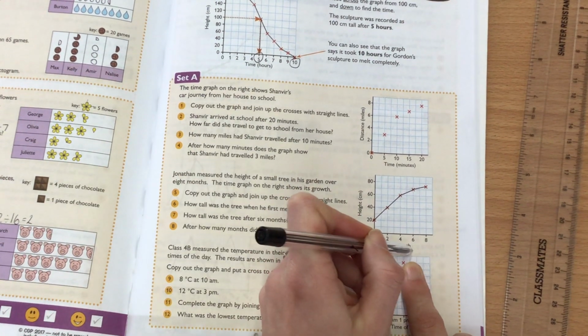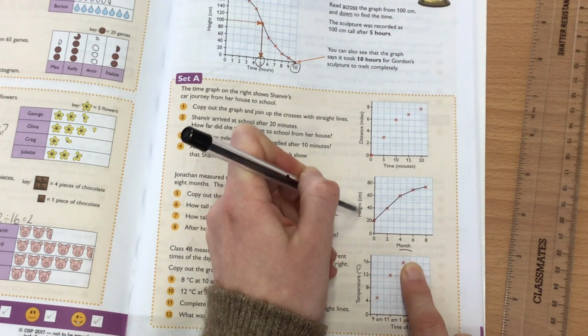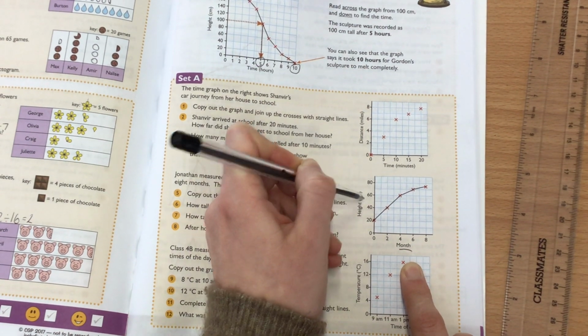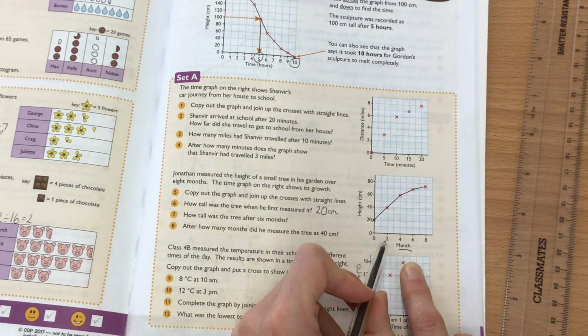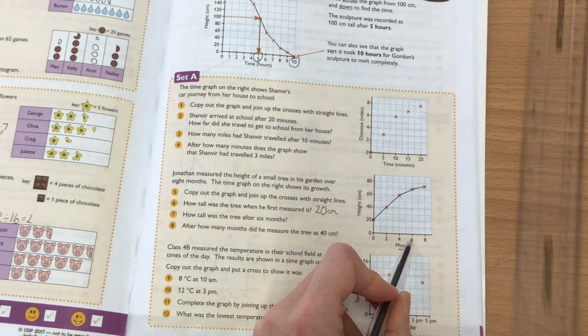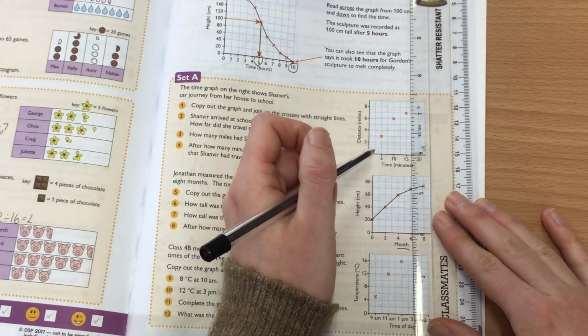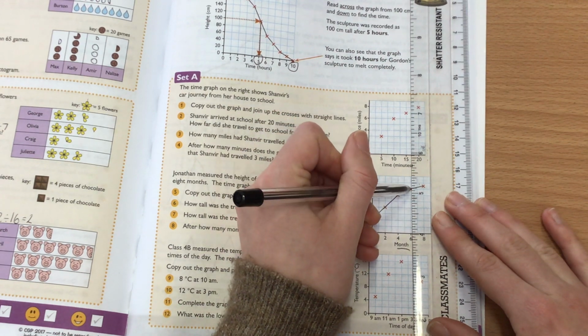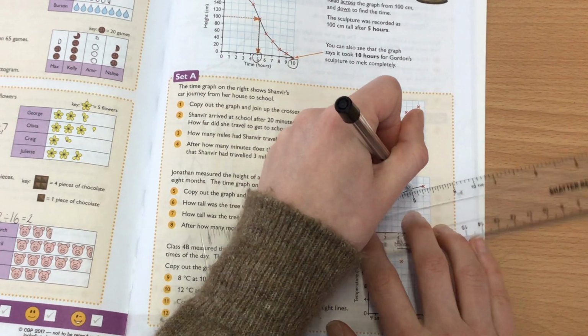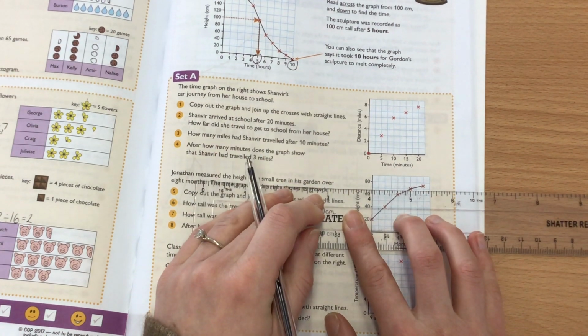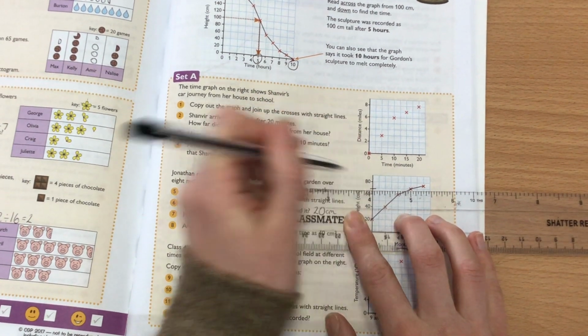How tall was the tree after 6 months? So again, I'm coming back down here to my months. I'm not looking up here yet because that's my height. So that's no months, 2 months, 4 months, 6 months. I'm grabbing my ruler, placing it on the blue line and scanning up till I get to that red cross. Now this time I'm going to rotate my ruler round. And look, it comes here.